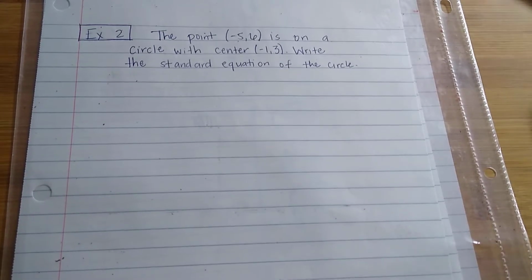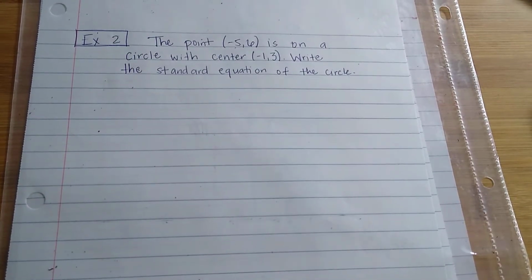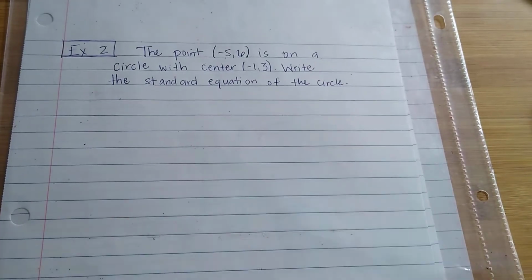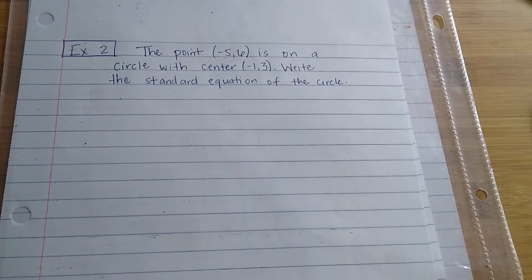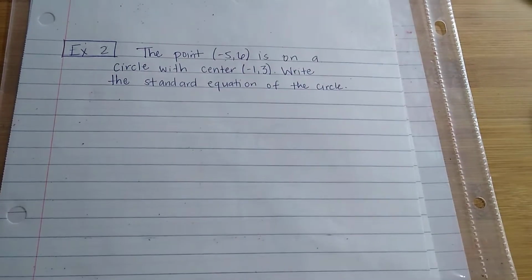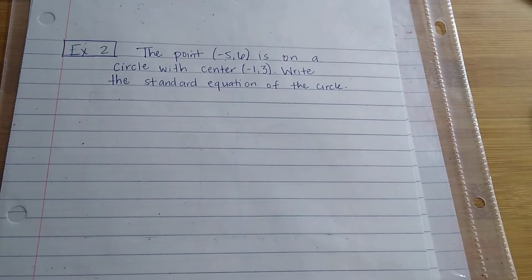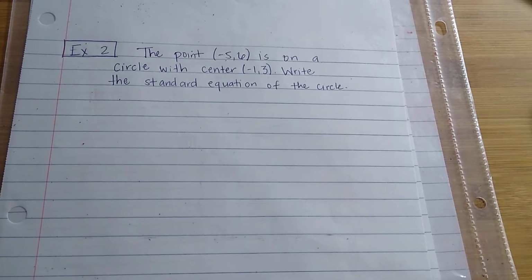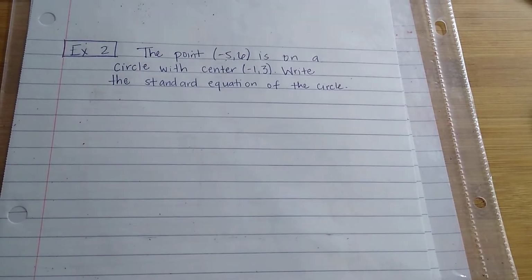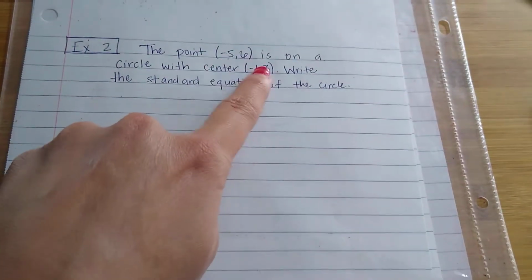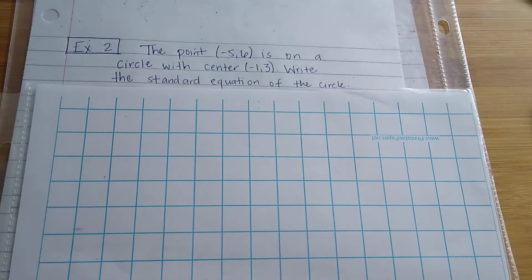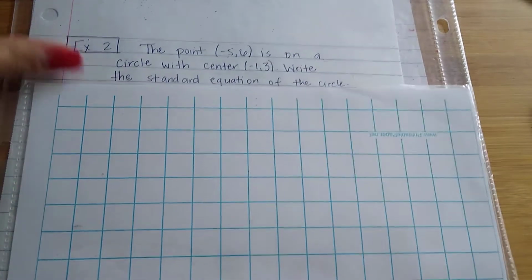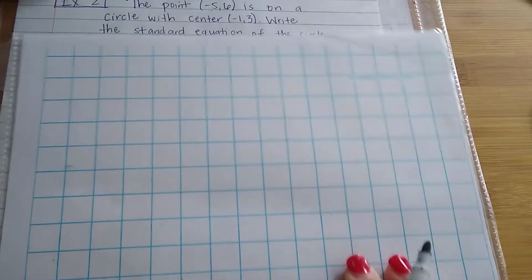Alright guys, so we are now on example 2 and we're going to go ahead and do this one on graph paper as well. This one says the point -5, 6 is on a circle with the center of -1, 3. Write the standard equation of the circle. So I'm going to go ahead and graph these 2 points here. So again, I'm working with -5, 6 and -1, 3.